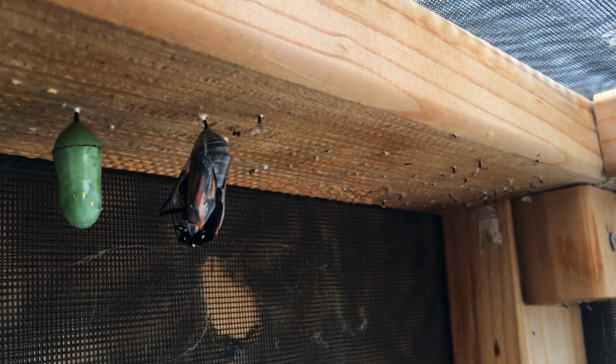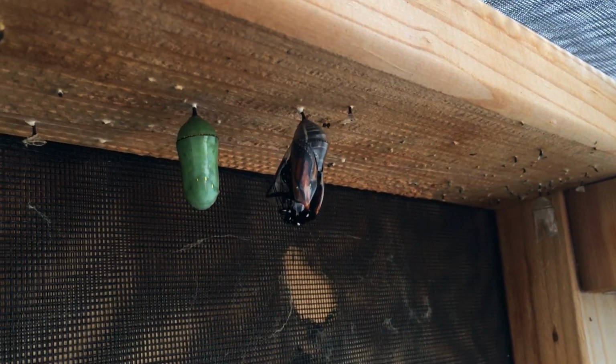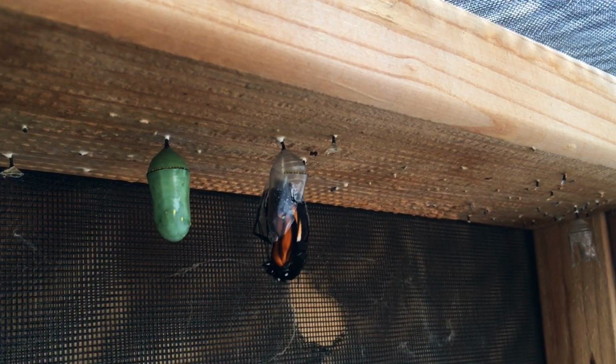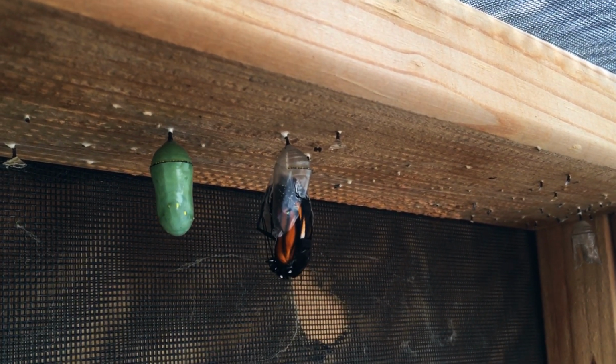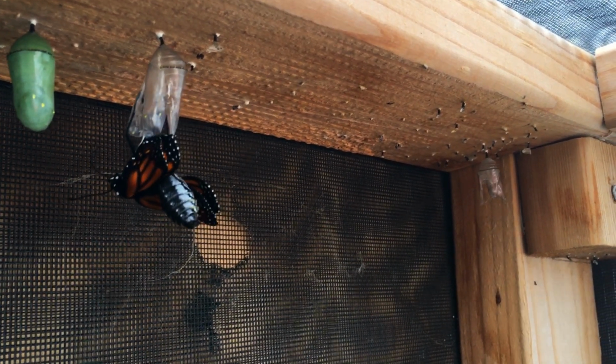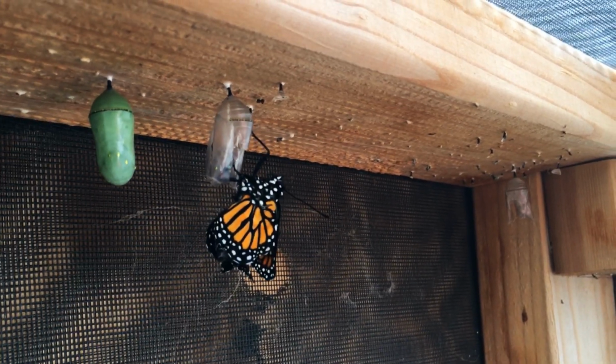Stage 4, the adult butterfly. When the metamorphosis is complete, the adult butterfly emerges from the shell of the chrysalis, which has now turned clear. It only takes about 2 minutes for the butterfly to pull itself out of the shell. At this point, the butterfly's wings are folded and wrinkly. It takes about 10 minutes for the wings to unfold.